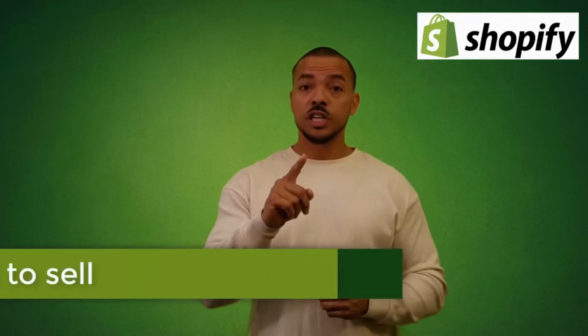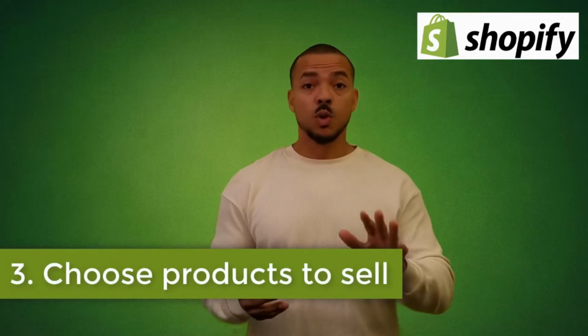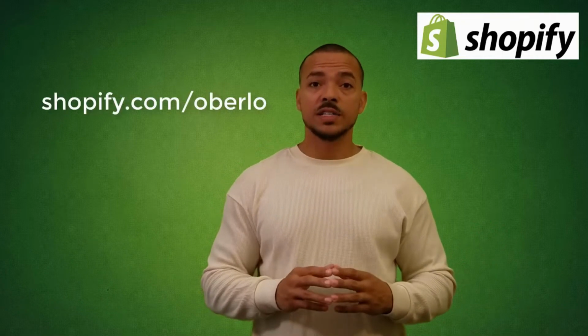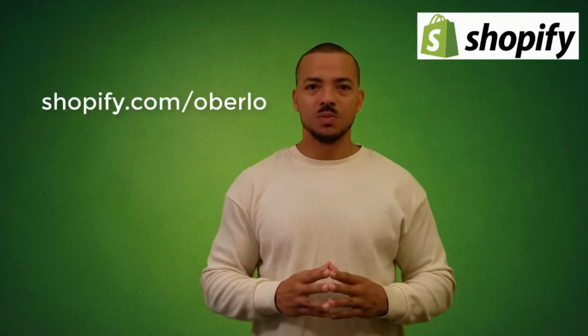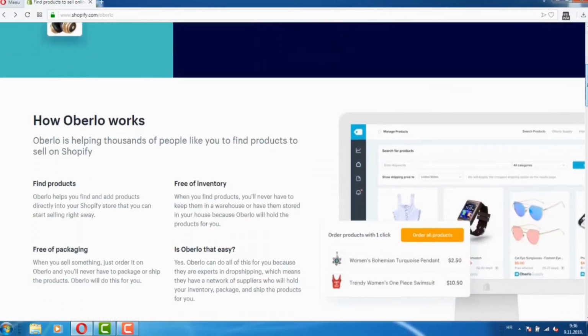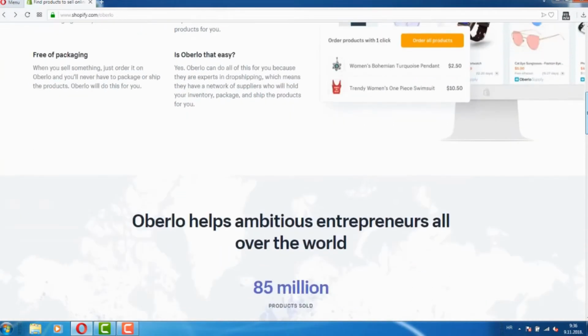Step 3, you need to choose a product to sell. Now, if you already have your own products, then you can skip this step. However, if you're looking for products that are in demand, you need to check out the Oberlo Marketplace at shopify.com/Oberlo. Oberlo can quickly help you find and add products directly to your Shopify store, meaning you can get up and running in a couple of hours.